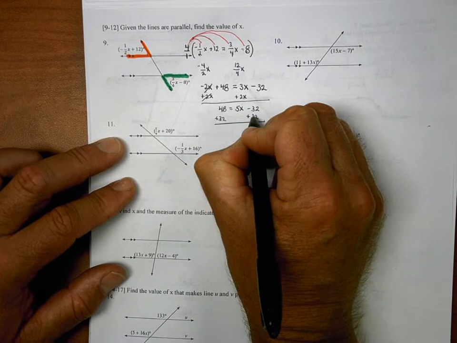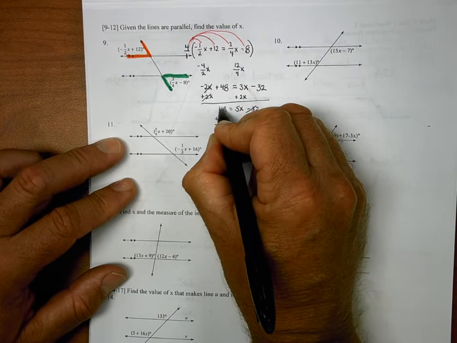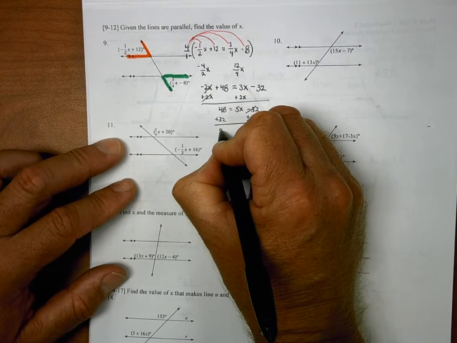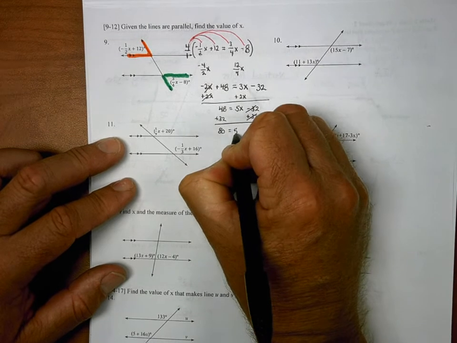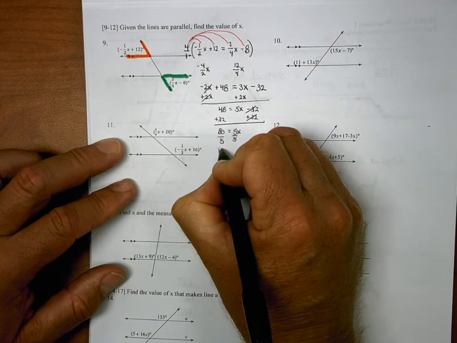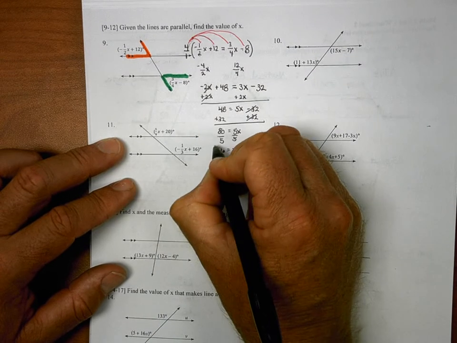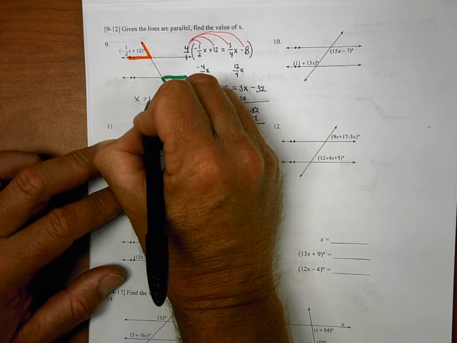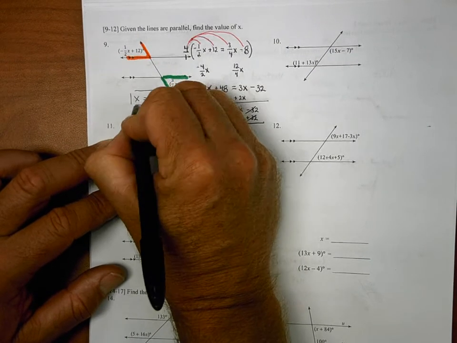These 32's would cancel out. That would make 48 plus 32, so that would give me 80 is equal to 5x. And then I would divide both sides by 5. So 16 is equal to x. Okay, so there is my answer to number 9. X is equal to 16.